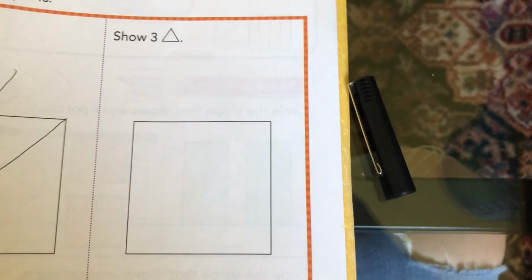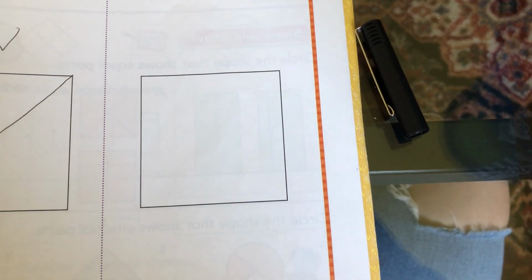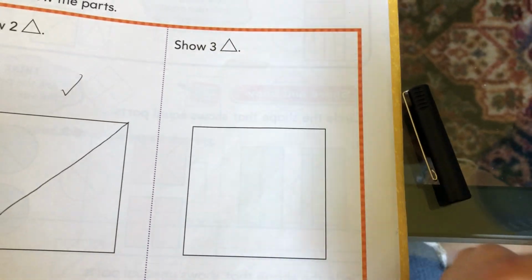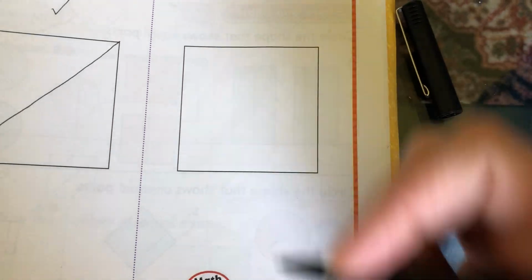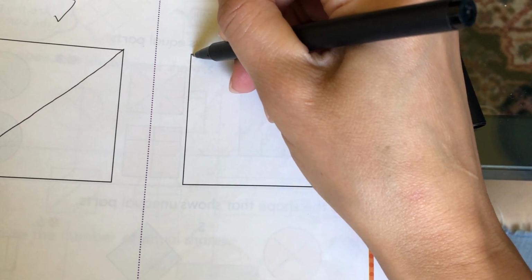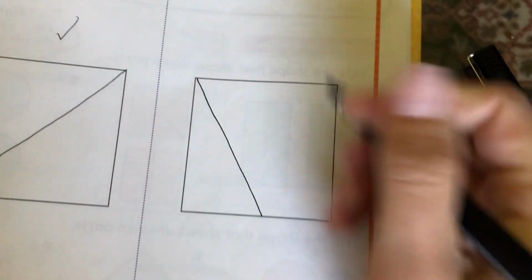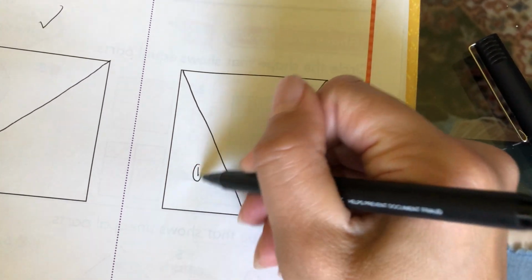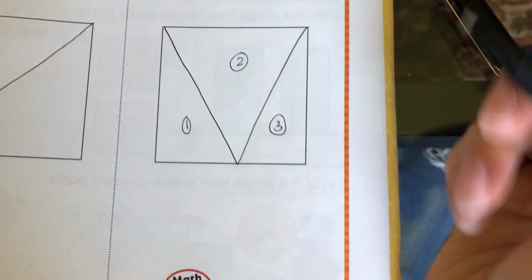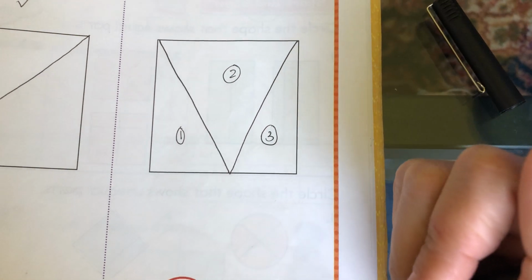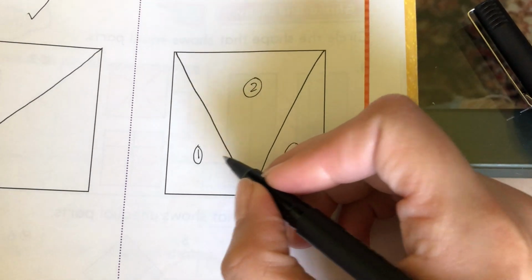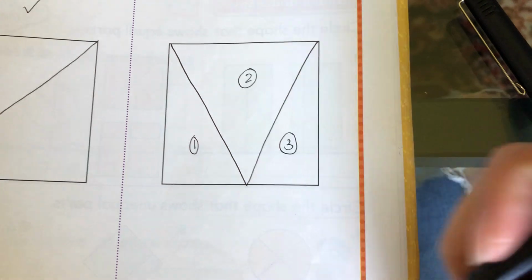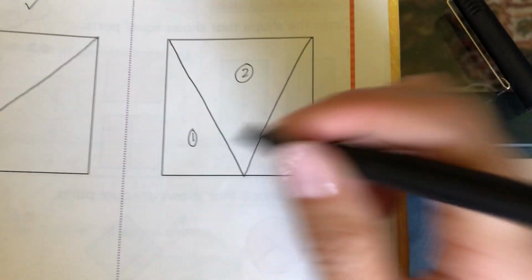Okay, now it wants us to show three triangles. Okay, showing three. That's a little bit more complicated. Now, if I show three, I know I'm gonna have to do this. One triangle, two, three. Now, are these equal parts? No, they are not, absolutely not. This triangle is the same as this triangle, but these two are not the same as this triangle. So these are unequal parts.